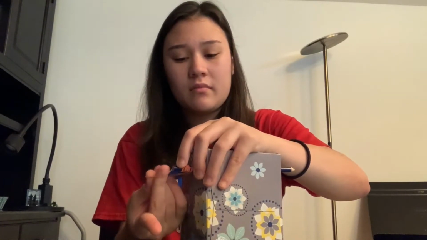So now that you have your 3 holes, what you're going to want to do is take one of your pencils and poke it through the 2 holes at the top. After this, you're going to take one of your rubber bands and tie it onto the side of the pencil, outside of the box, and this is basically so that the pencil just doesn't slip off. And we're going to do the exact same thing on the other side.